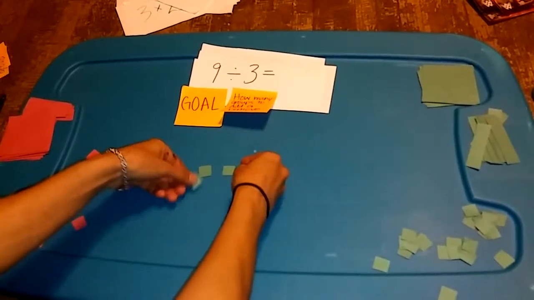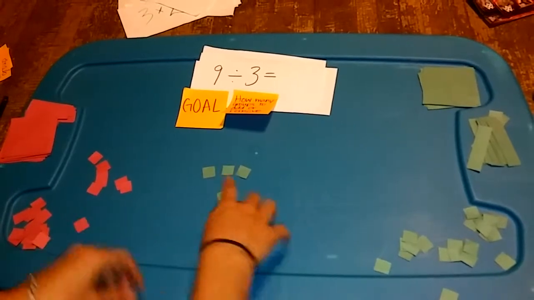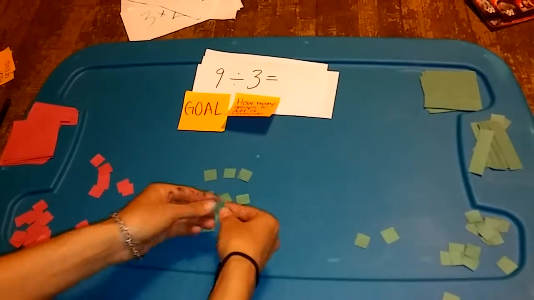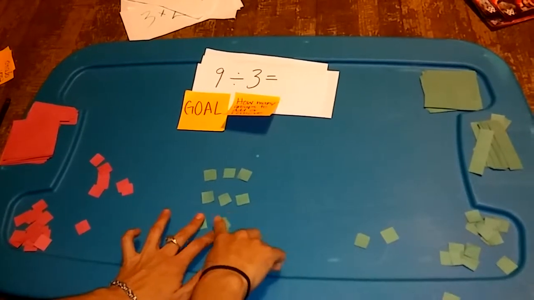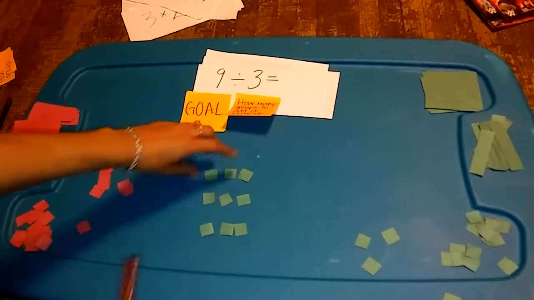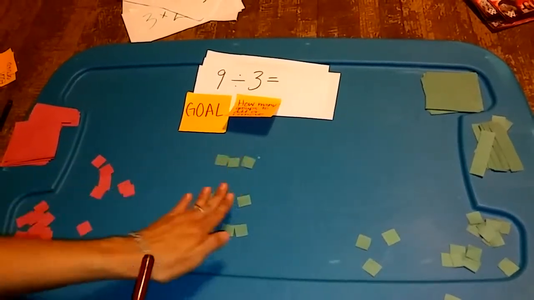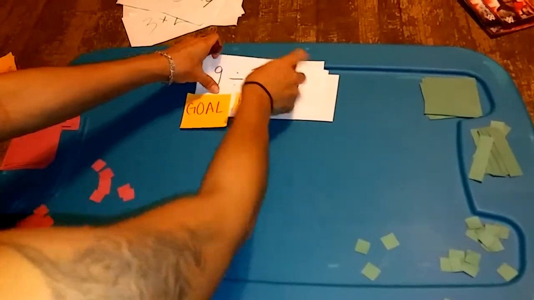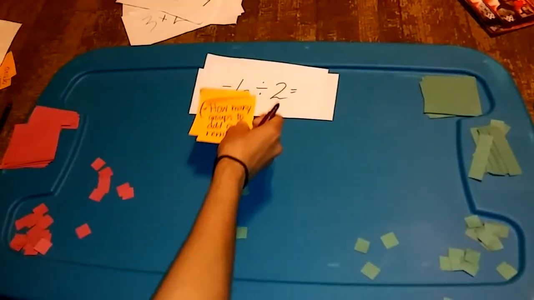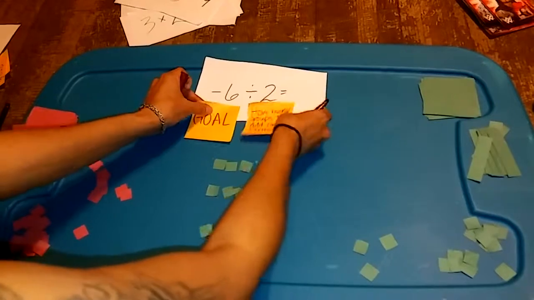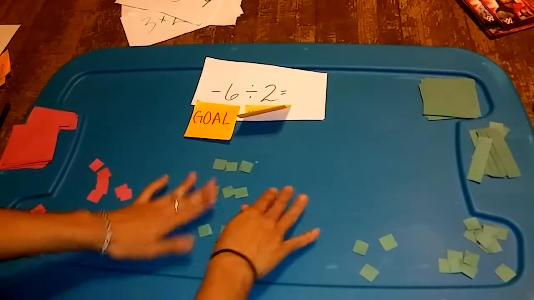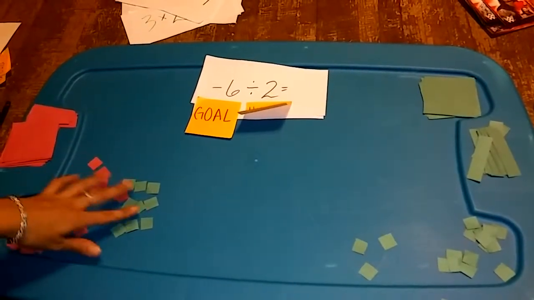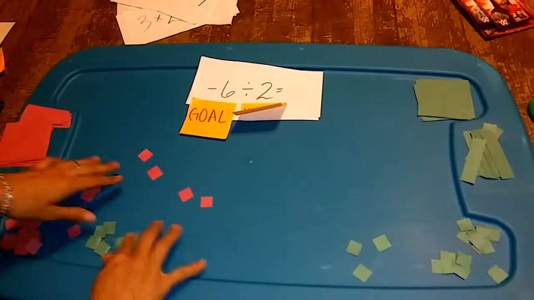So I have, there's a group, there's another group of 3, there's another group of 3. So what I have is, how many groups? I added 3 groups of 3. All right, let's see if this works again. All right. So notice, guys, now that I'm adding groups of 2, but my goal is to reach a negative number. So let's make some 0 pairs.